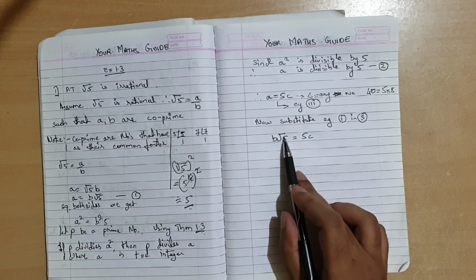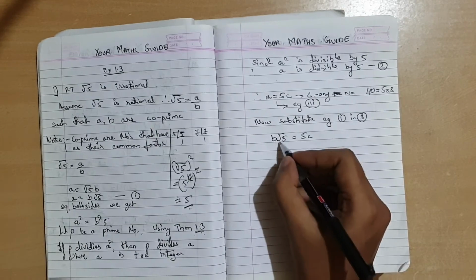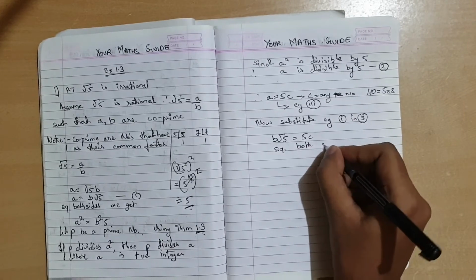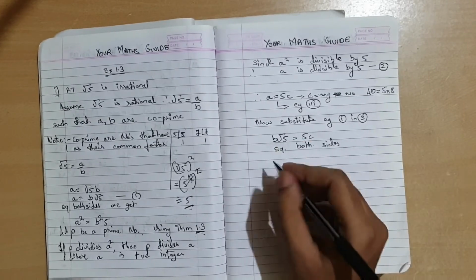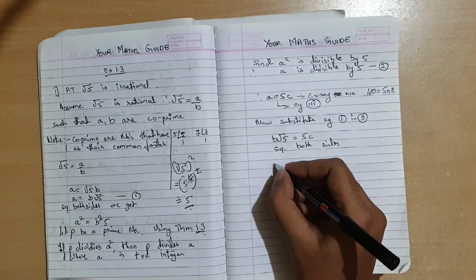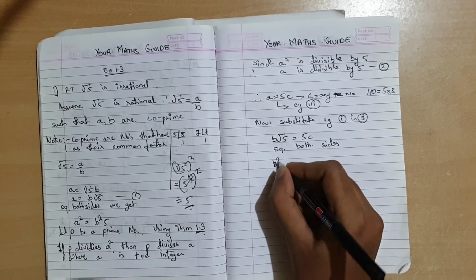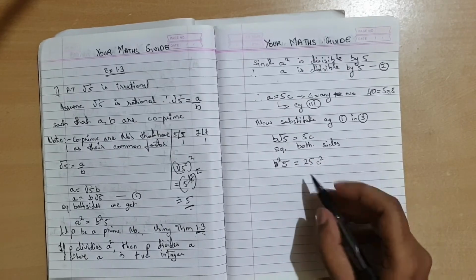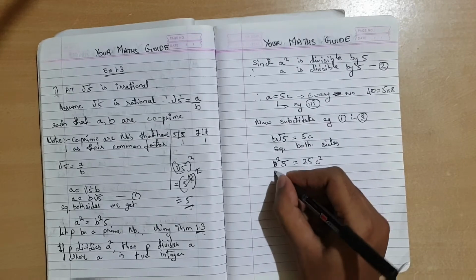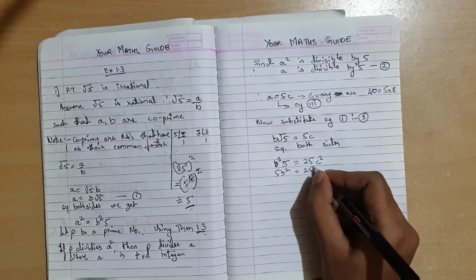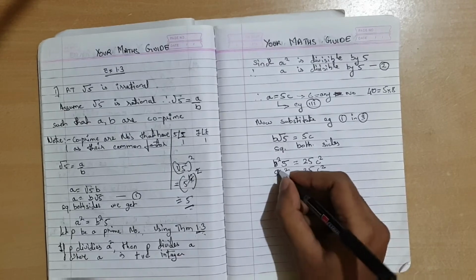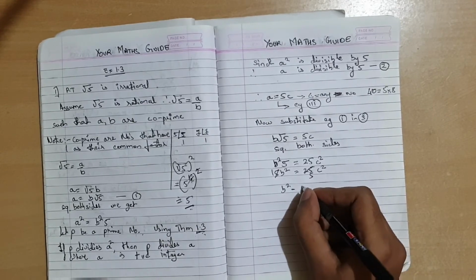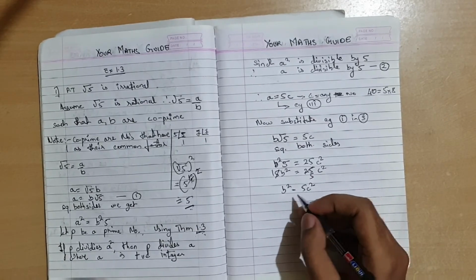Now I've told you there shouldn't be any root, so square both sides to remove the root. So this will become b square into 5 is equal to 25 c square. So 5 b square is equal to 25 c square. So 5 ones are 5, 5 fives are 25. So b square is equal to 5 c square.